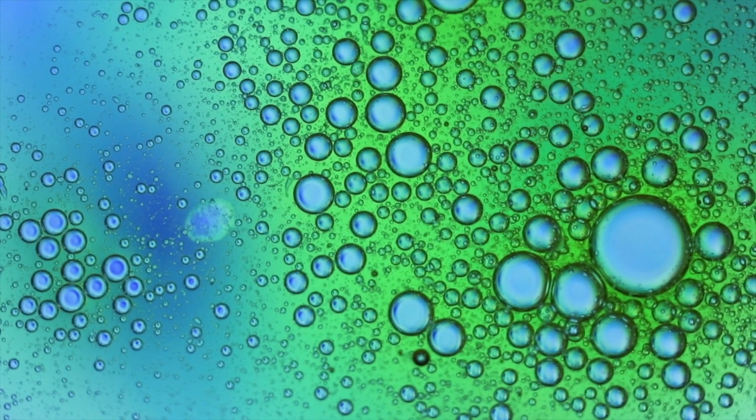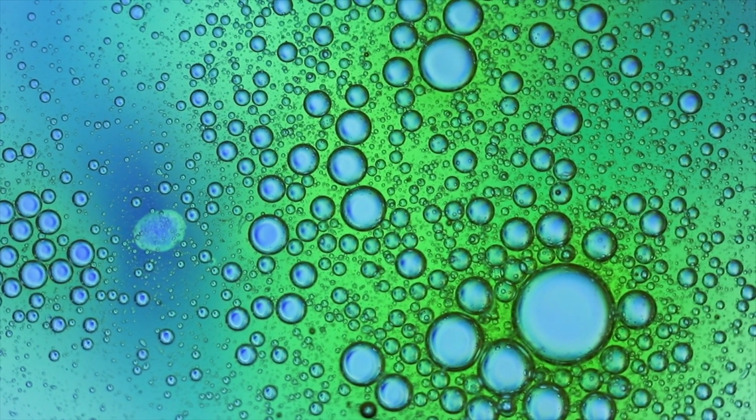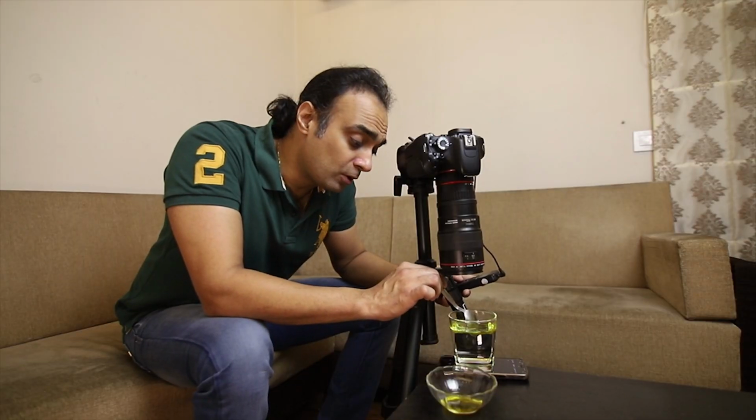Look how the bubbles swirl around in the glass in a particular manner, and they look awesome. In between, keep on mixing the oil with the spoon gently so that more bubbles are formed. Look, they are moving in such a beautiful manner. I'll click some more pictures.